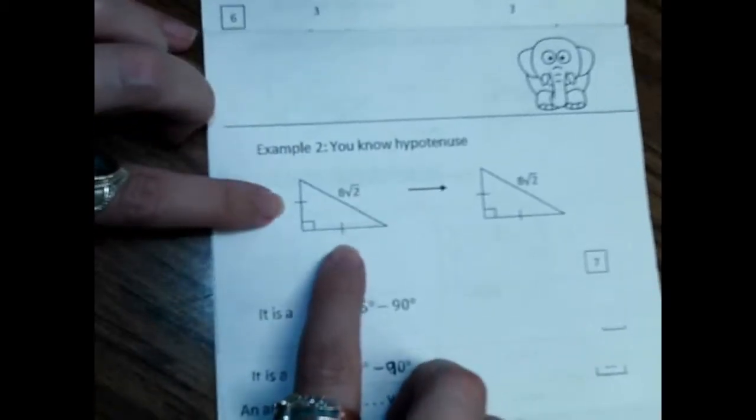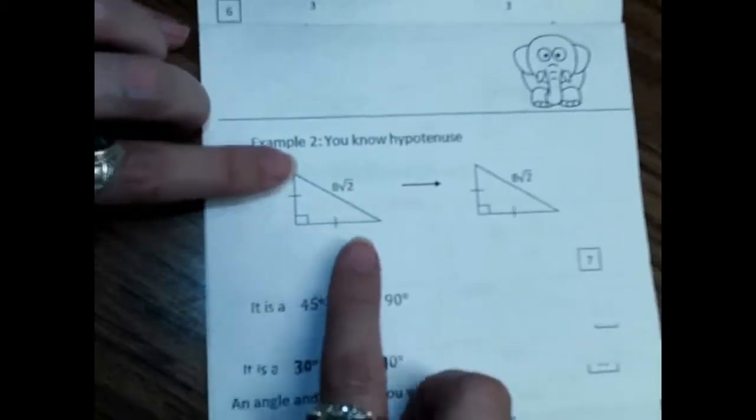Also, if these two base angles are the same, that means these two sides are the same, and this is an isosceles triangle. So I can tell you it's a 45-45 by telling you one of the angles is 45, like this problem, or if I tell you these two sides are congruent, that means it's isosceles and these have to be 45. I can tell you that either way. So we're going to write out the steps for solving this problem.